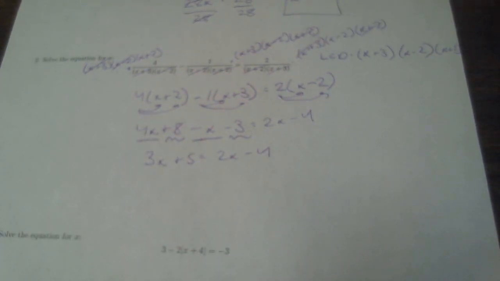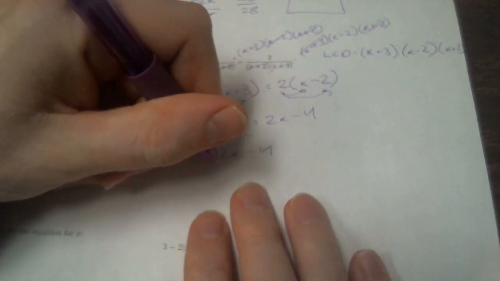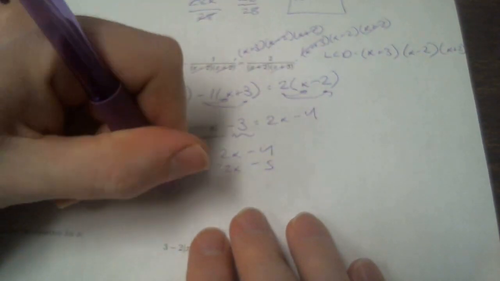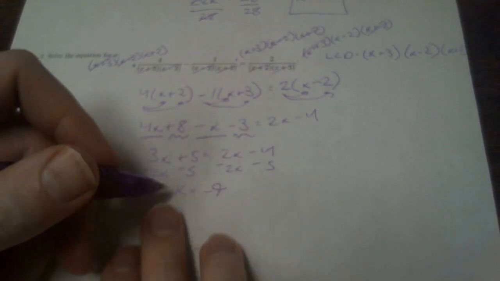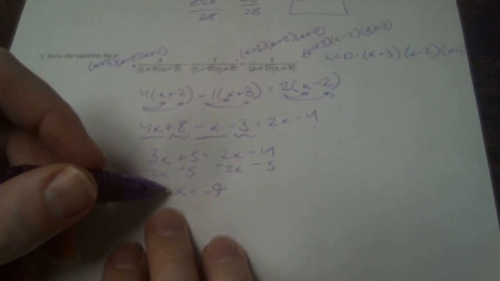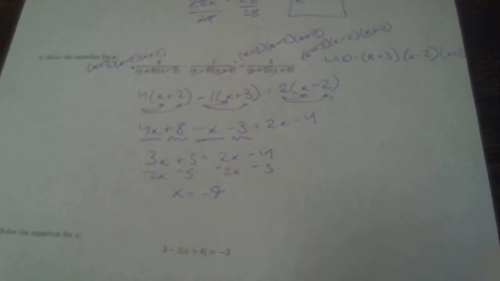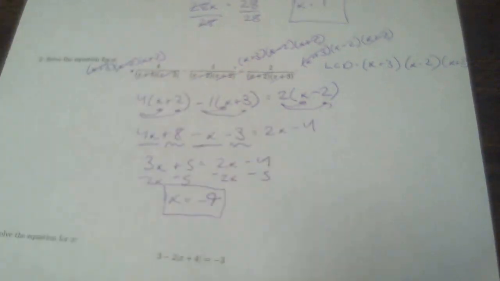All right, and again, you want to get everything involving a variable x on one side, everything else over on the other side. So that we can subtract the 2x from each side, subtract the 5 from each side, so you end up with x equals -9. Which again, at this point, if you had a coefficient that is not 1, you divide both sides by the coefficient. But since anything divided by 1 is just going to be itself, that's going to be our answer here.